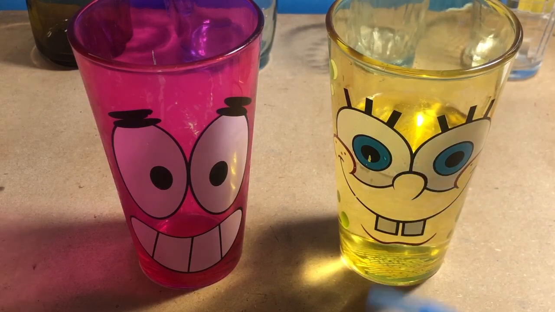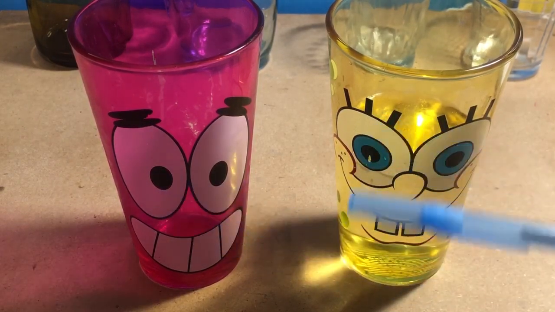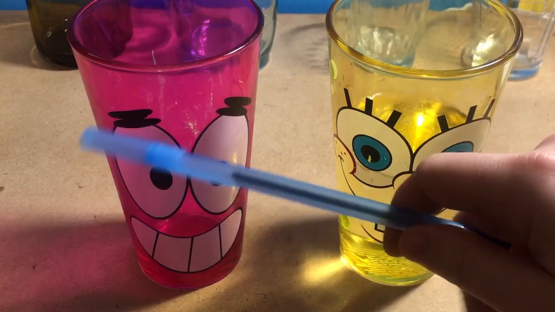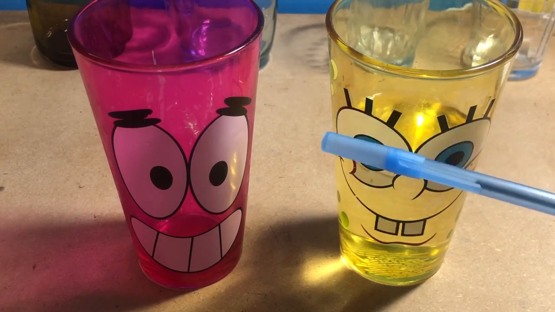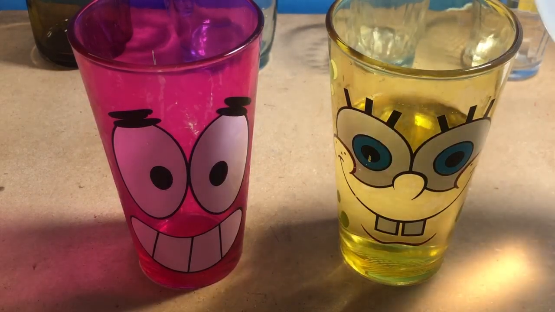Alright, so the pitch did change again. I want you to take a guess. Was it a higher or lower pitch now? Here's Patrick. Here's SpongeBob. Alright, so now it sounds like the pitch is getting a little bit lower. Let's add even more water.